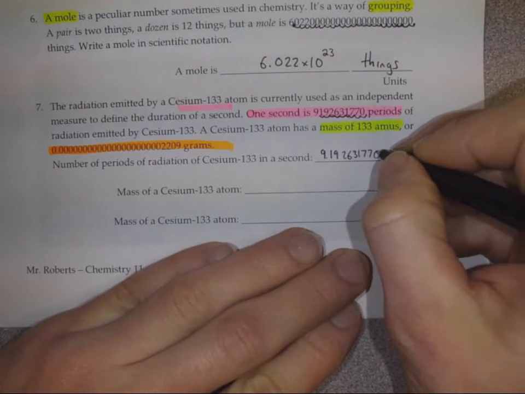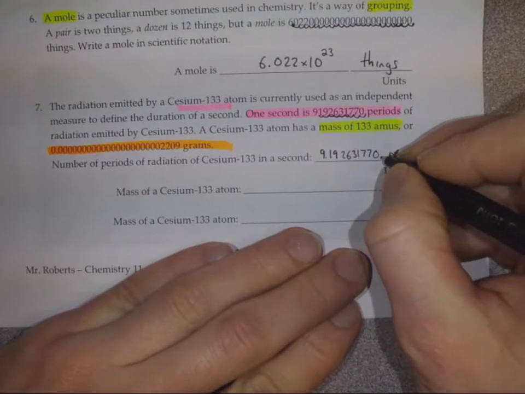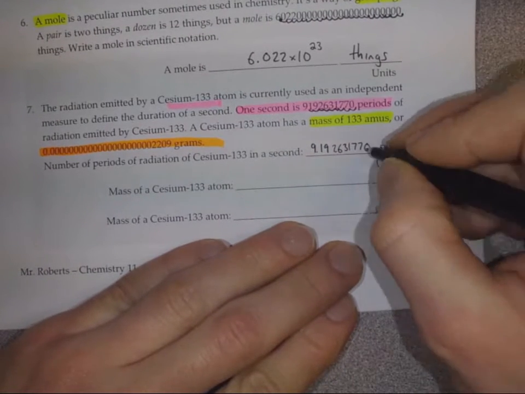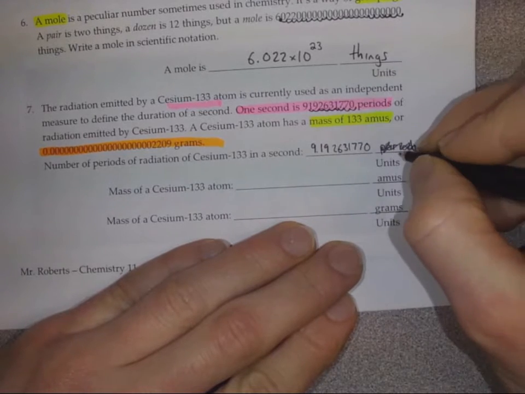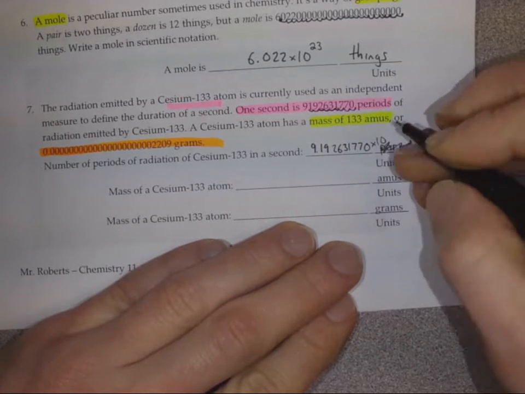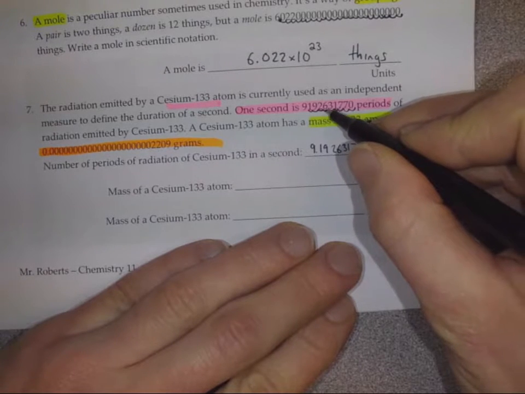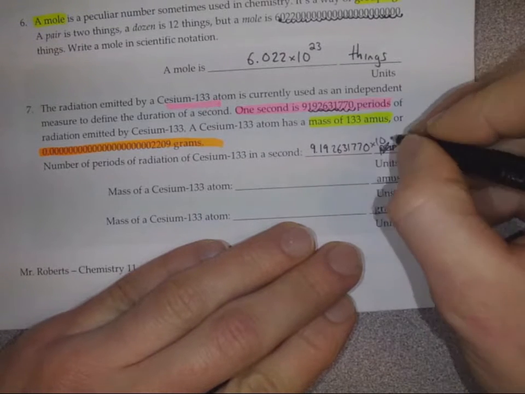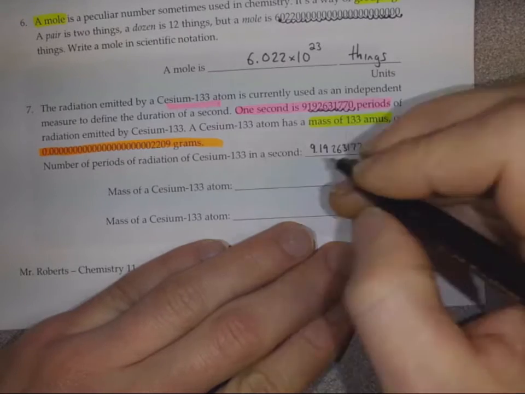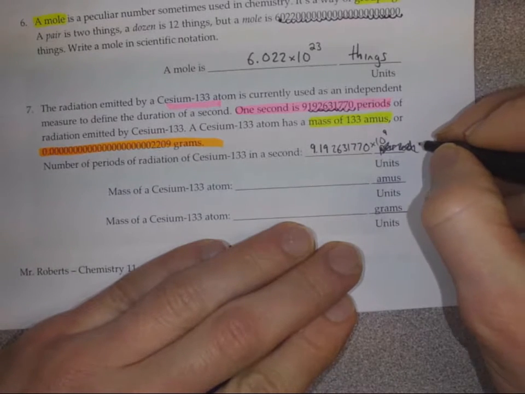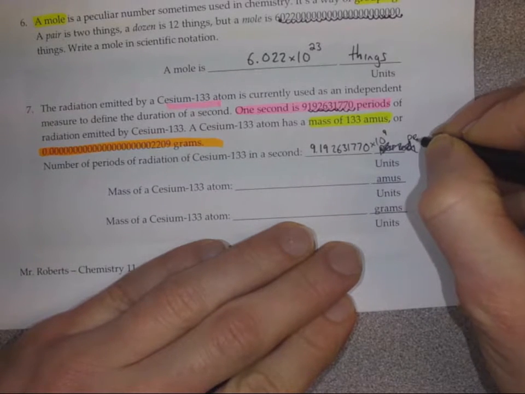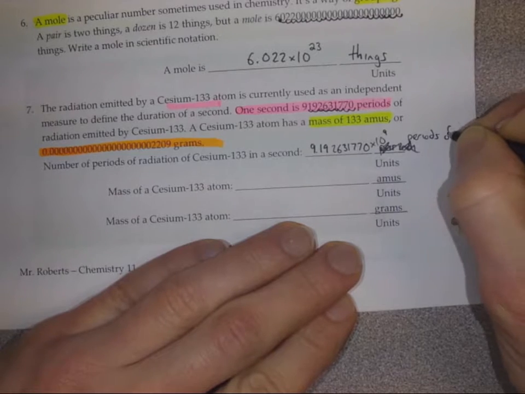And those people who have finished it all the way to the end of the year are going to understand why I left all those decimals there, because these are significant values. Anyways, times 10 to the power of, I already forgot how many I counted. 1, 2, 3, 4, 5, 6, 7, 8, 9. And the units are periods of radiation.